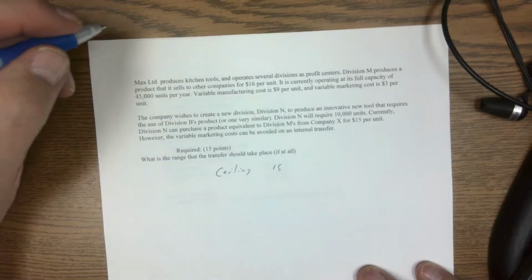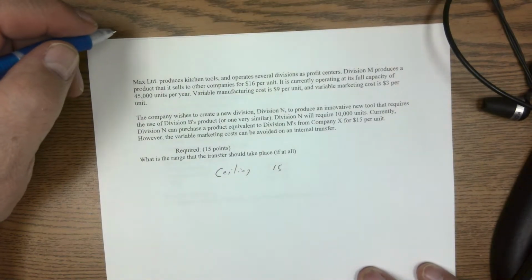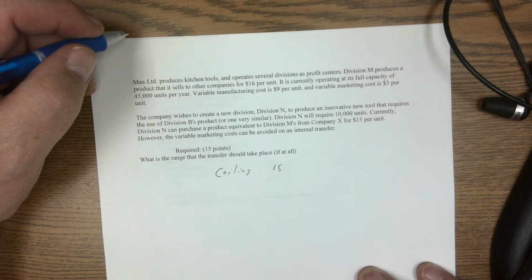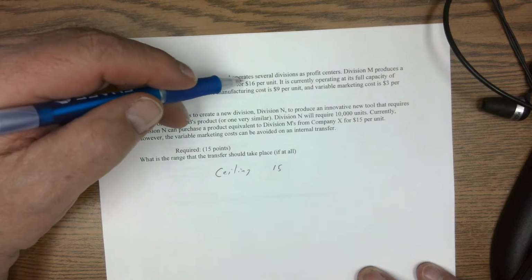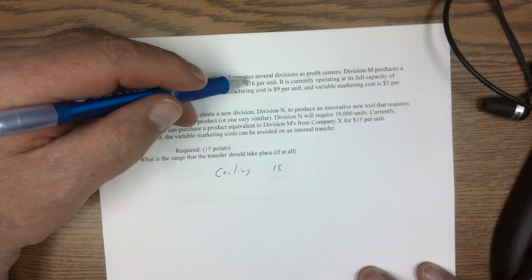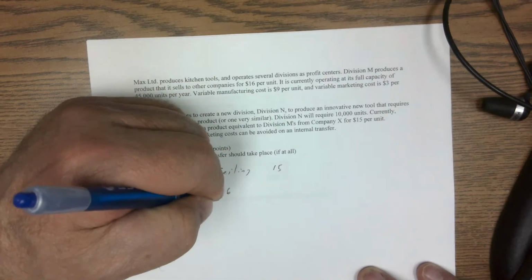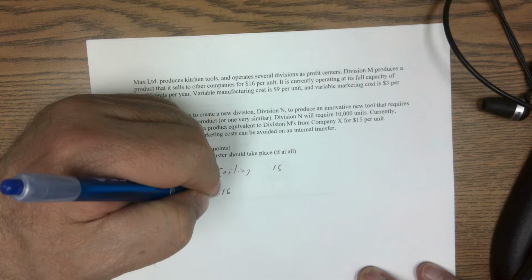They're not going to pay more than that, right? The variable manufacturing cost, and their contribution margin is $16 per unit.